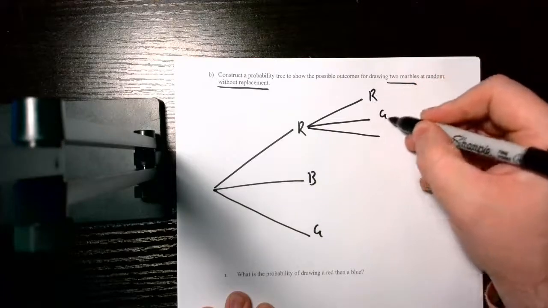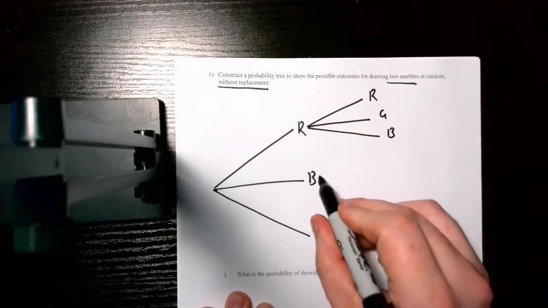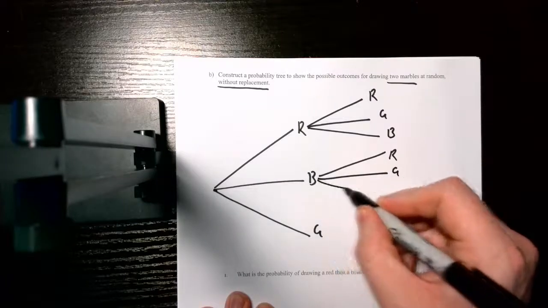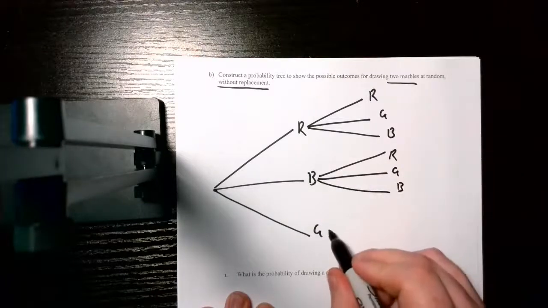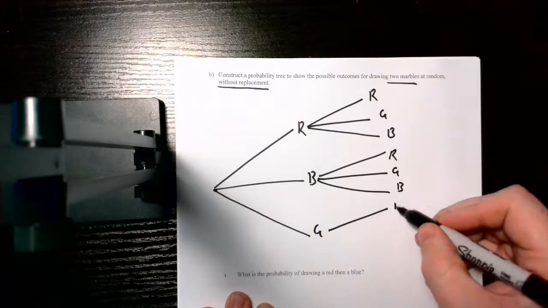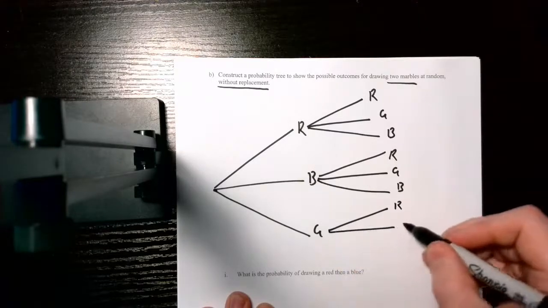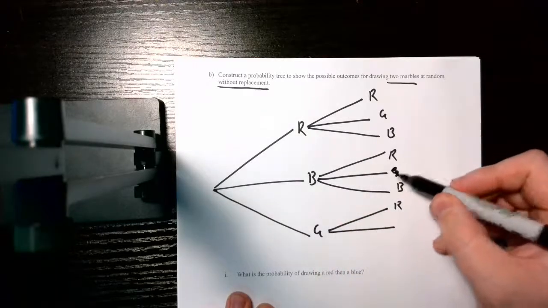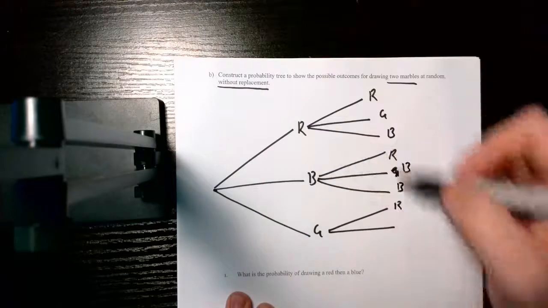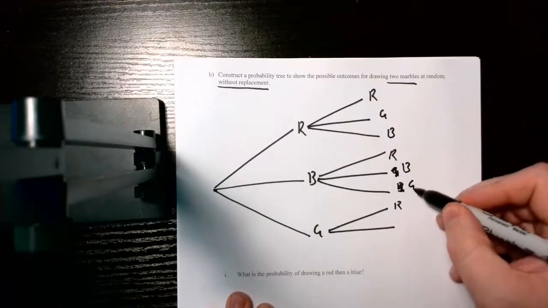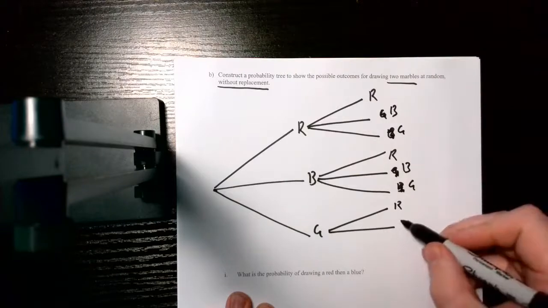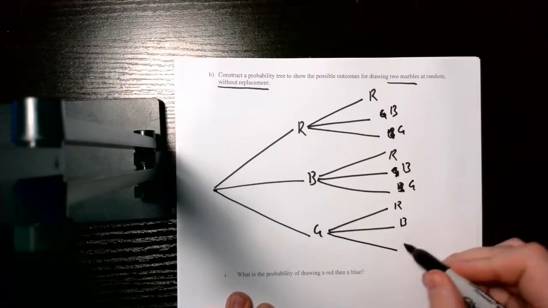So red, green, and blue, red, green, and blue, red. Oh, my apologies. I might quickly fix this up, try and keep everything consistent. Red, blue, green, just to follow what we're doing in the first stage. Okay, my apologies. Blue and green, blue and green.